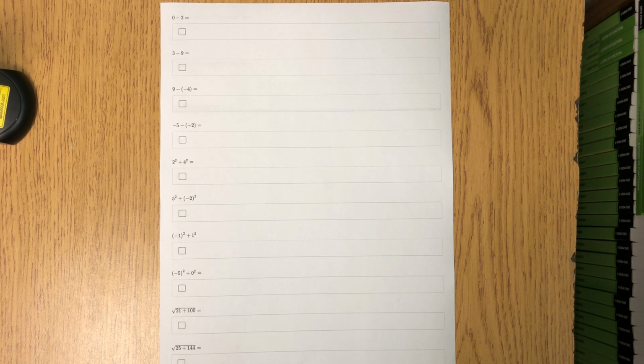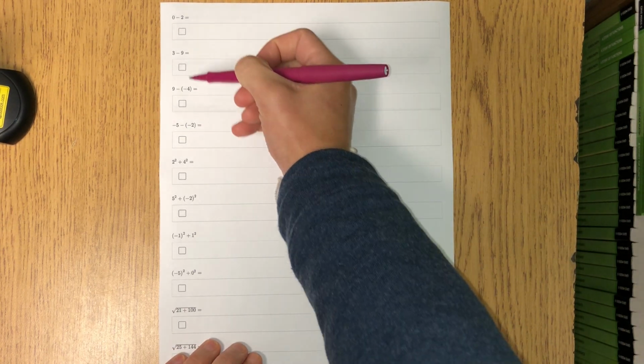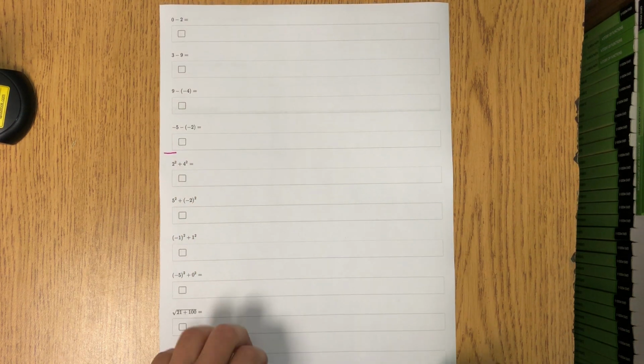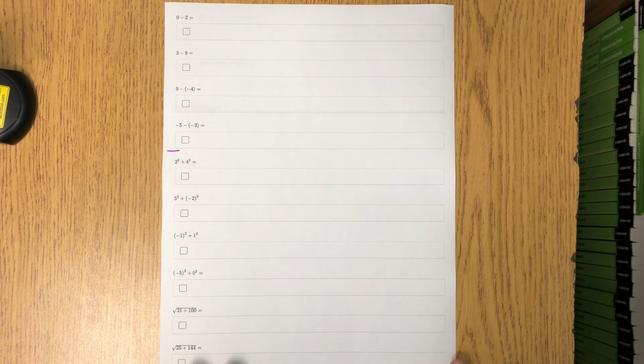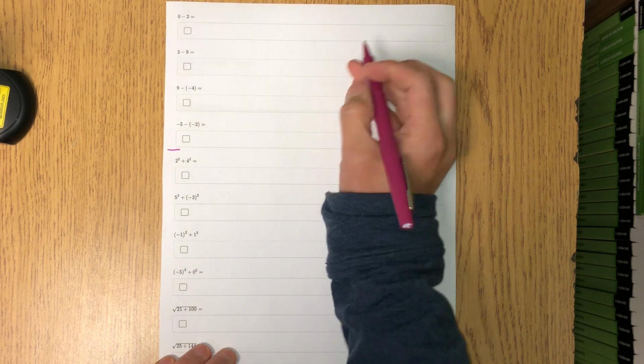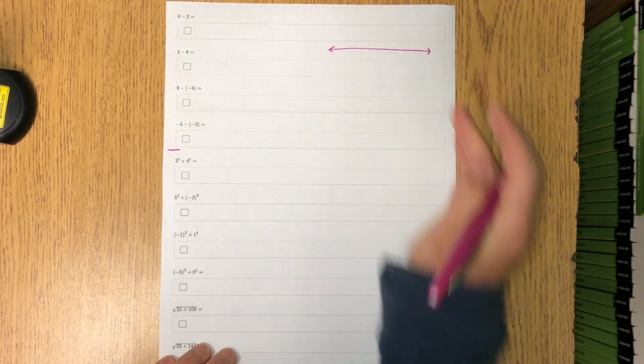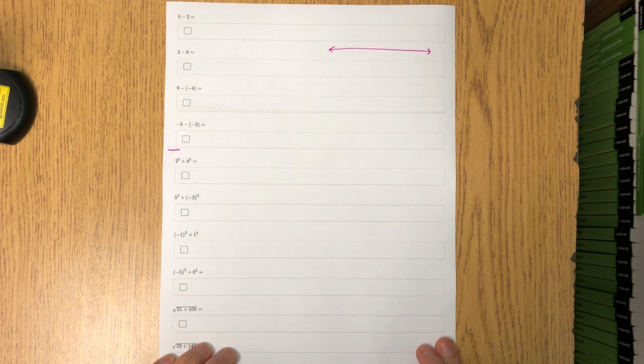0 minus 2. So the first few questions we have, questions 1, 2, 3, and 4 up to here, are all going to be your integer questions. So we're basically just adding and subtracting integers. So you have to remember your integer rules, and if you have to, use the number line. Remember a number line looks just like this. And I'll show you how to use it with question number 1.